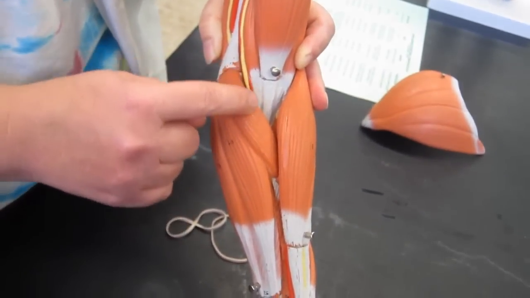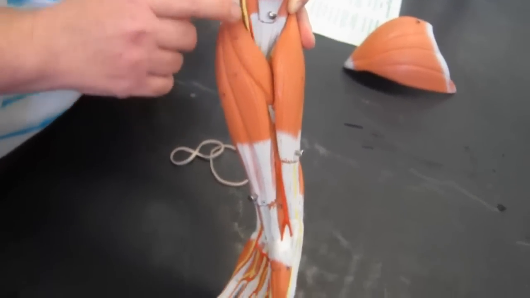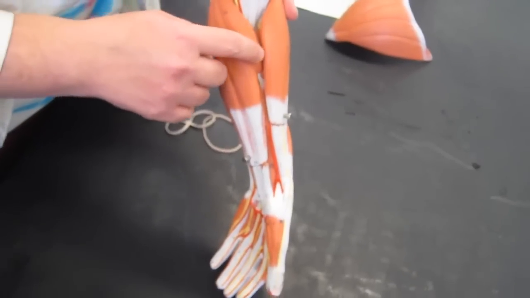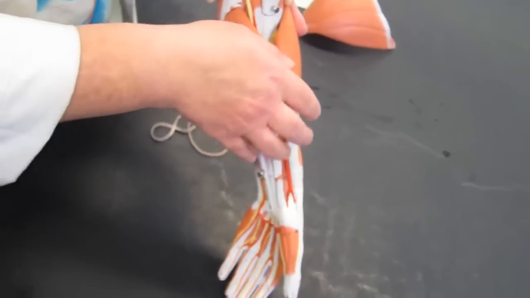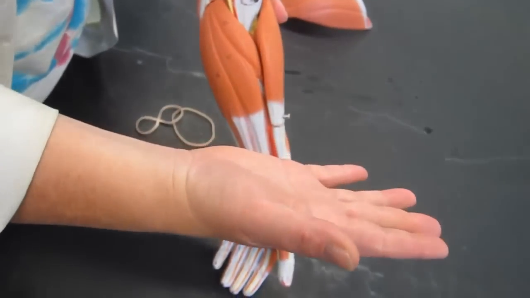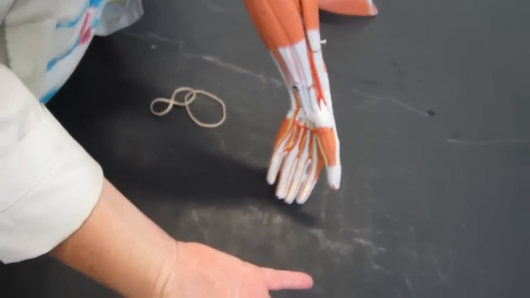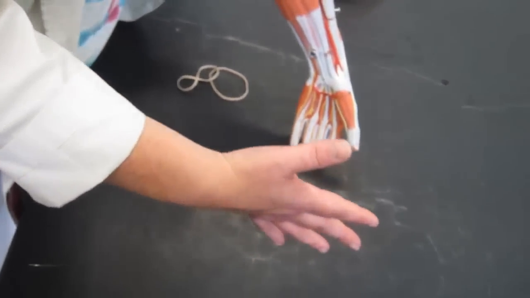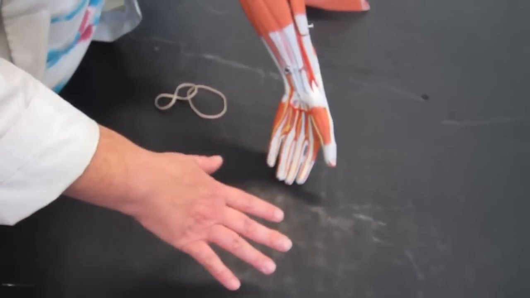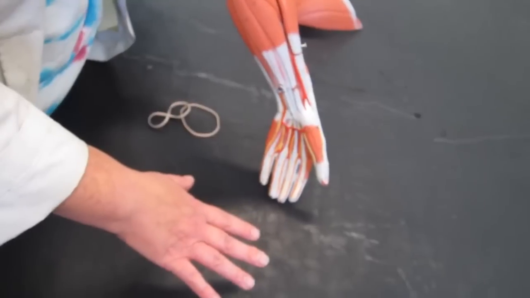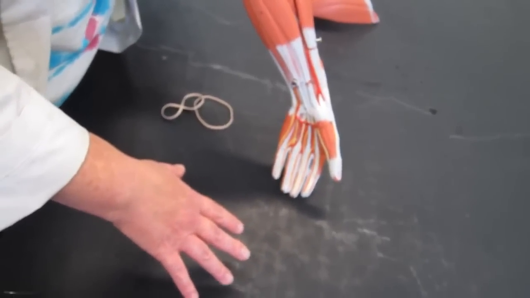This is the pronator teres, and this has attachments that allow us to produce pronation. So if your arm is in the anatomical position and you contract this muscle, it will pull the radius across the ulna to put you into the pronated position.